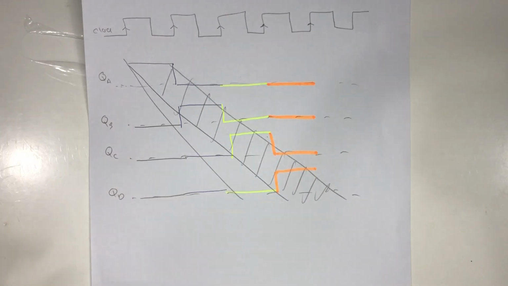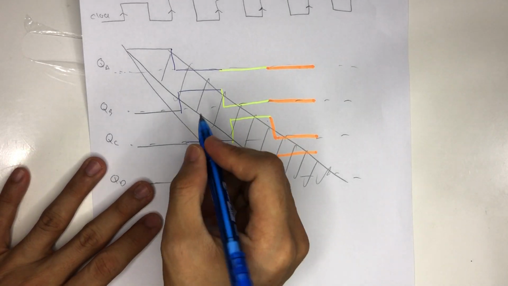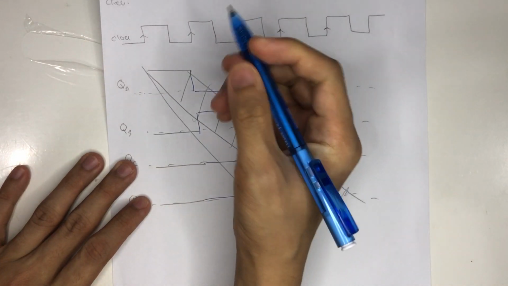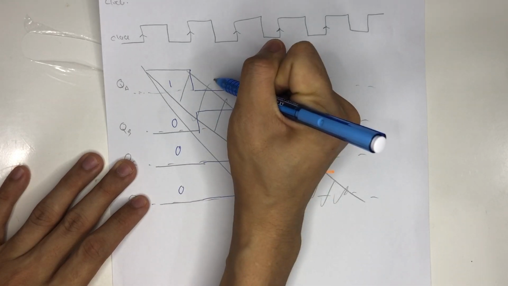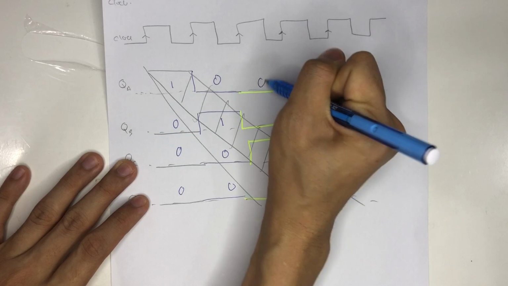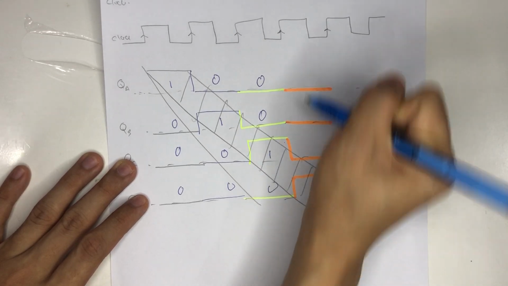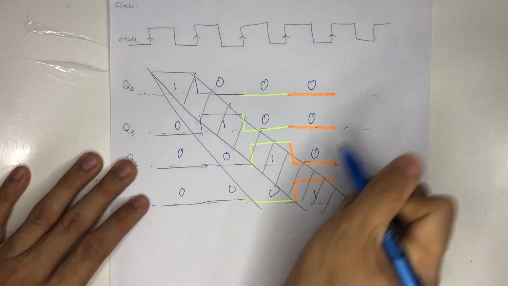So for the first it is 1 0 0 0. Later on it is 0 1 0 0. Third rising edge 0 0 1 0. Fourth rising edge 0 0 0 1. Then repeat.